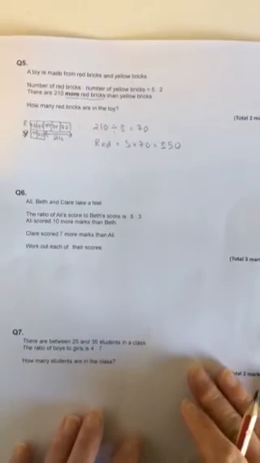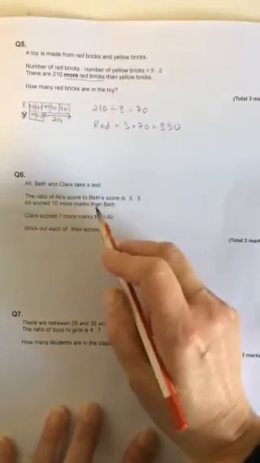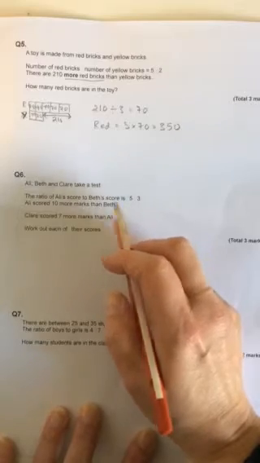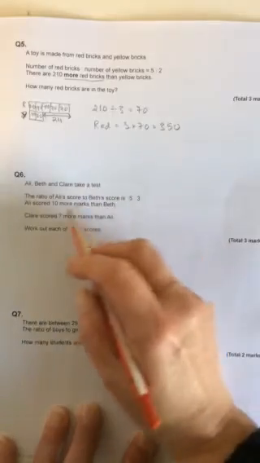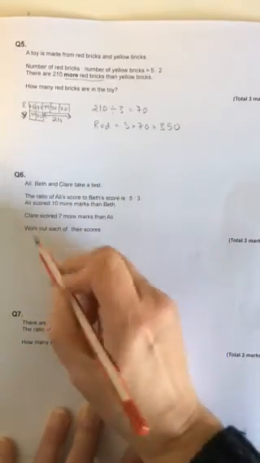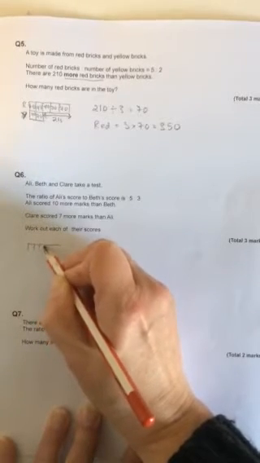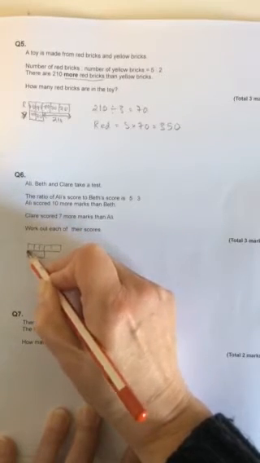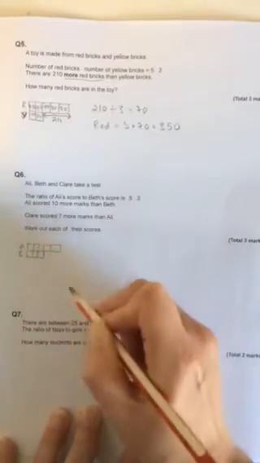Okay, now question 6. We've got Ali, Beth and Claire taking a test. The ratio of Ali's score to Beth's score is 5 to 3. Ali scored 10 more marks than Beth. Let's deal with this part of the question first. I'm only interested in Ali and Beth at the minute. We've got a ratio of 5 to 3, and that's Ali gets 5, Beth gets 3.